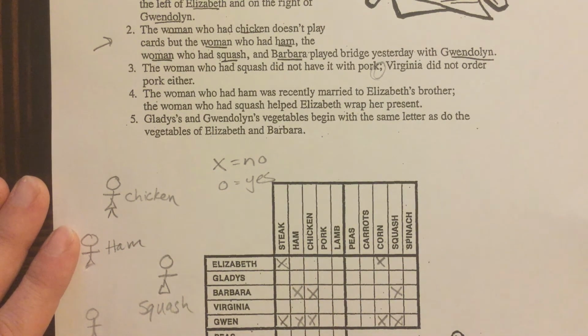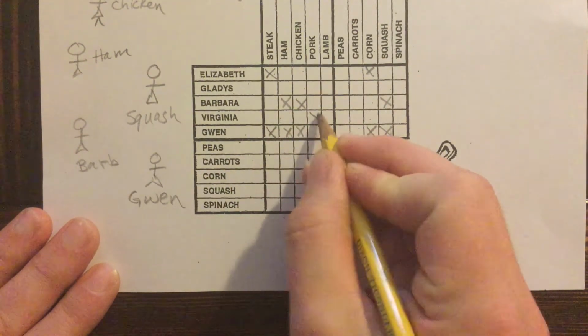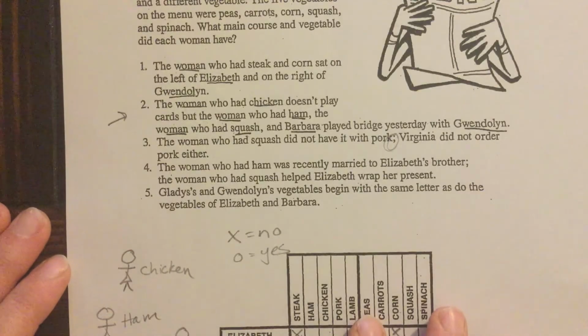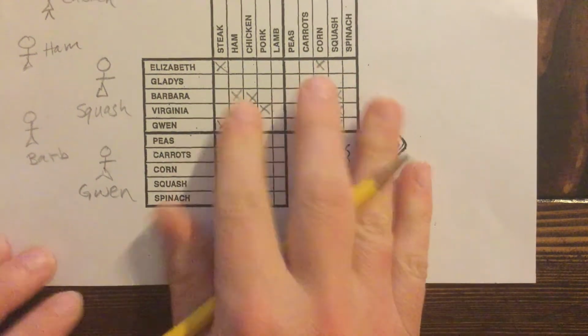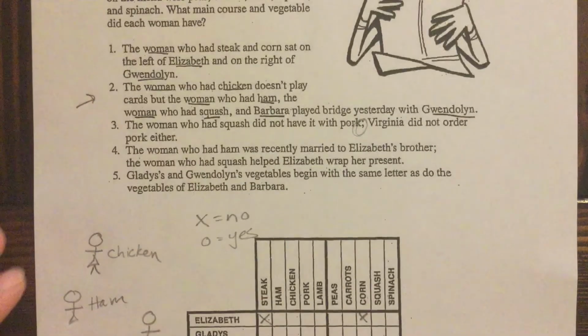Virginia did not order pork either. So I'm going to bop on down to Virginia. We can cross her off for pork. Virginia didn't have pork, and the lady who had squash didn't have it with pork. So we can cross Virginia off for squash as well. Boop. Oh, look at how much we've got done already.